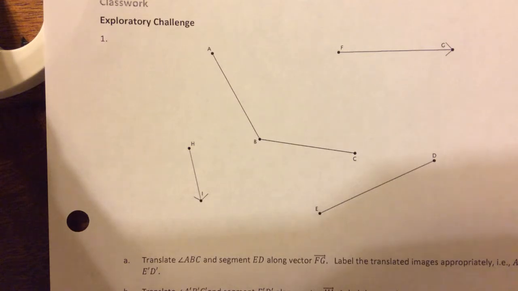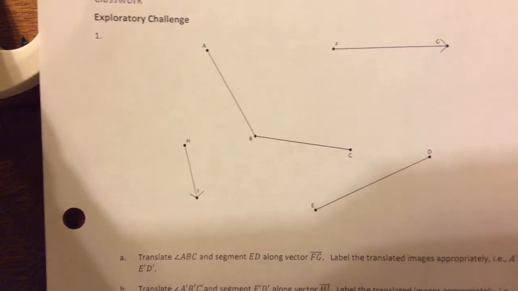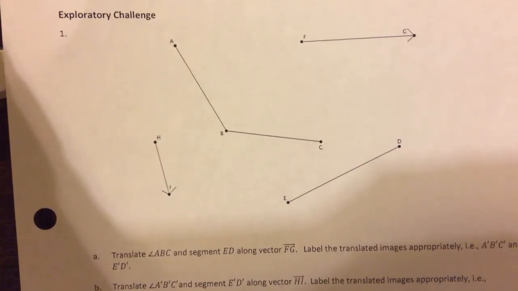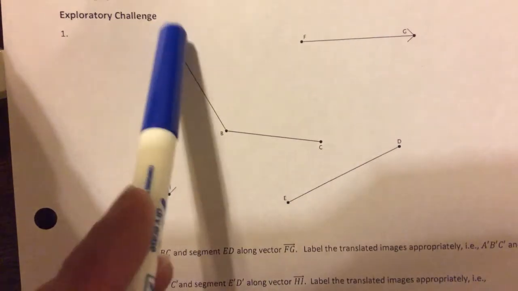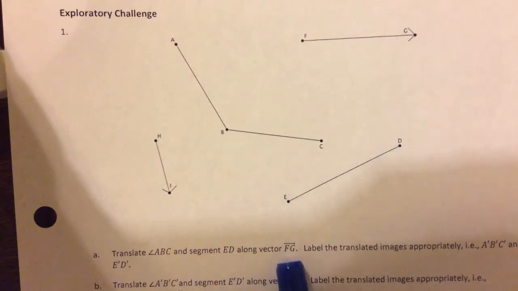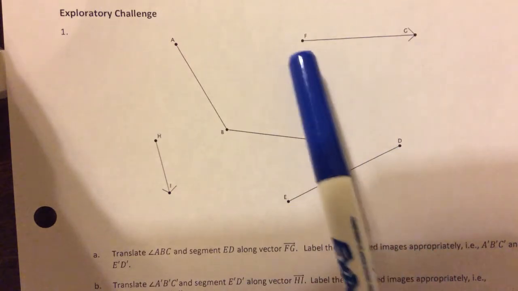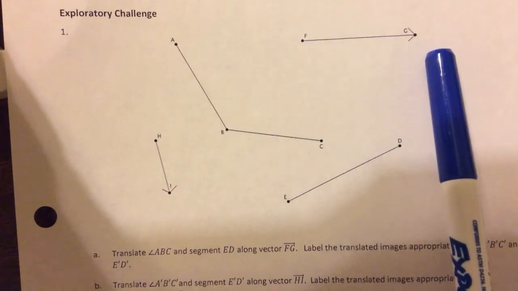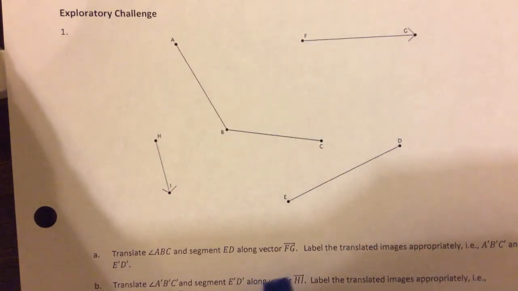And we're told to translate triangle ABC and segment ED. So here's not triangle, but angle ABC and segment ED along vector FG. So you've got to find vector FG. It's right here. And label the translated images appropriately.